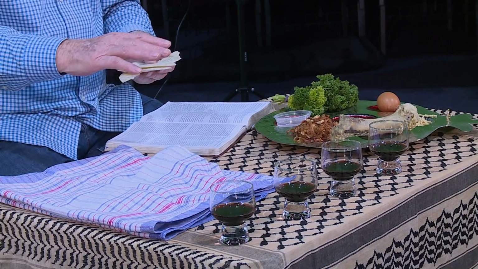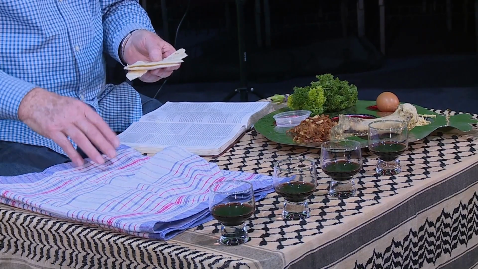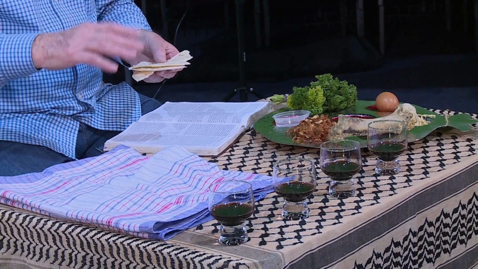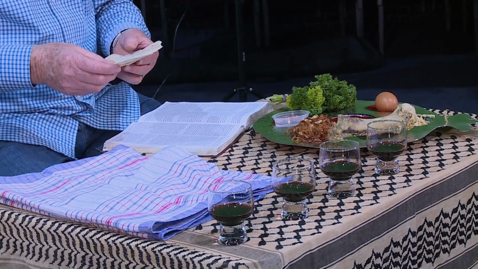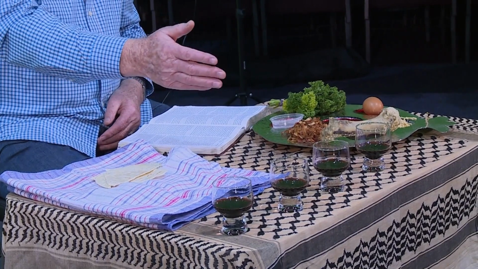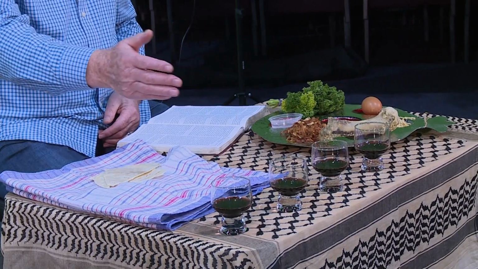Now, isn't it significant that there are actually 3 slices of bread? And I believe that's a symbol of God, Father, Son, and Holy Spirit. And they always take the middle one, the Son, to break. And then you will notice that there are 4 glasses of wine.